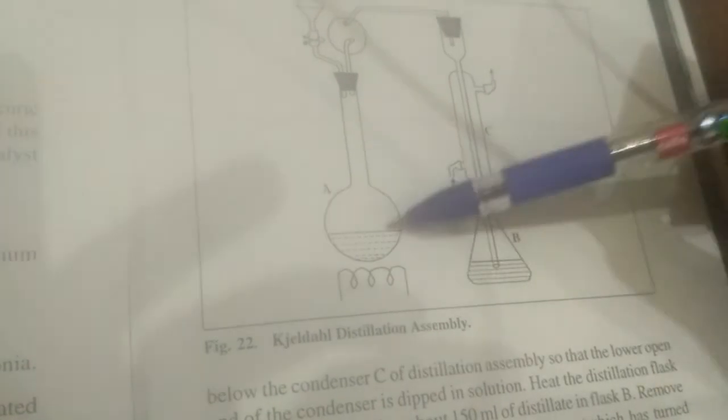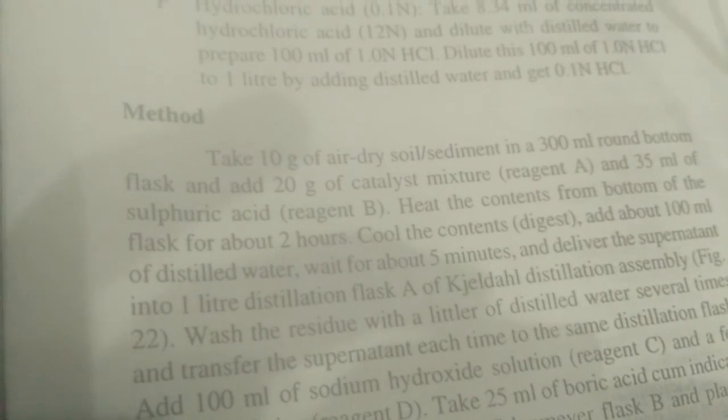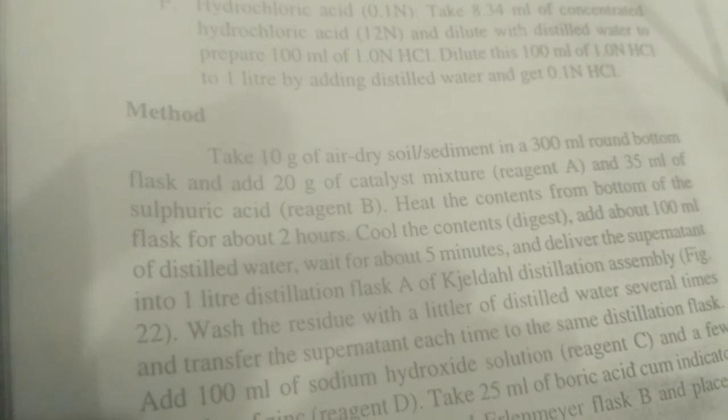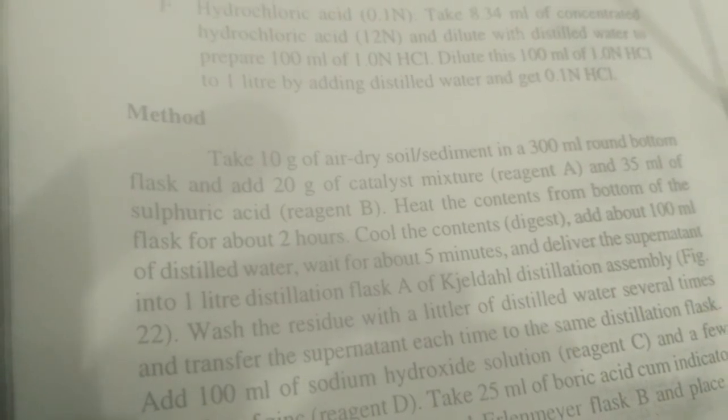Then how to pour the solution in it: take 10 grams of air dry soil or sediment in a 300 ml round bottom flask, and add 20 grams of catalyst mixture and 35 ml of sulfuric acid.